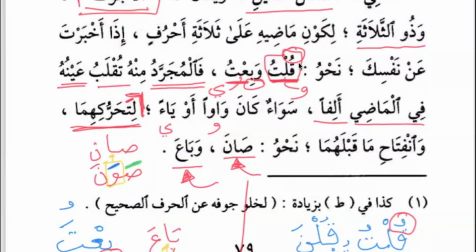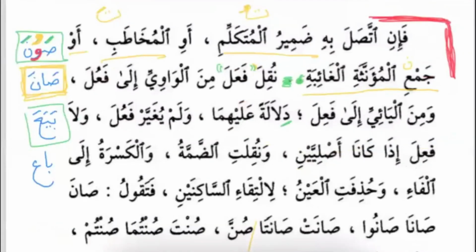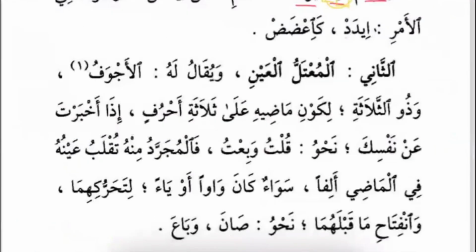And let me erase all this stuff going on here. All right. And so the author says, Rahimahullah ta'ala, الثاني المعتل العين. Now, the second case, الثاني, the second case of فعل معتل, of defective verb, is the معتل العين, when the middle letter is defective.